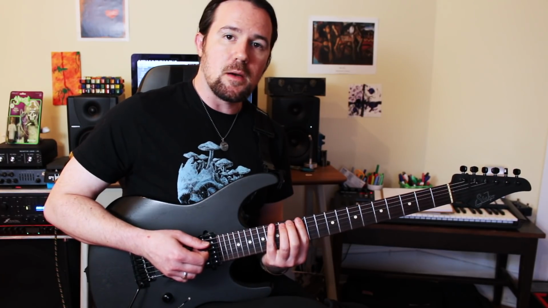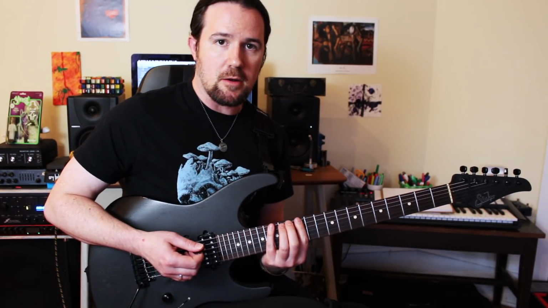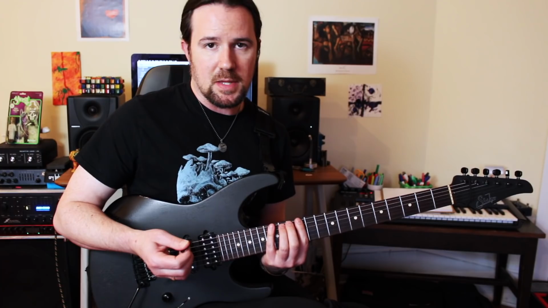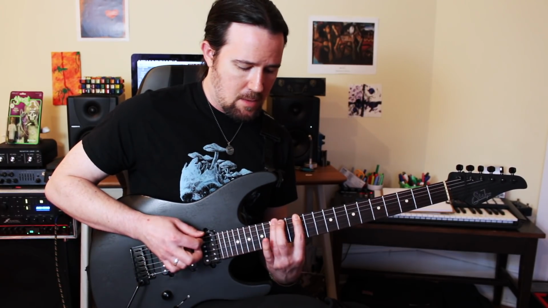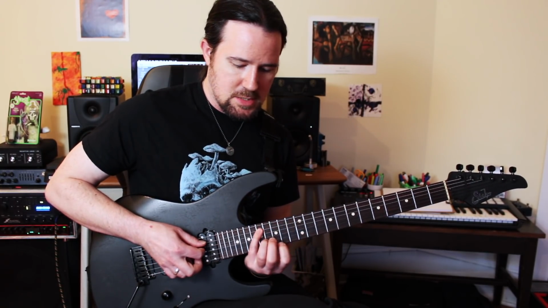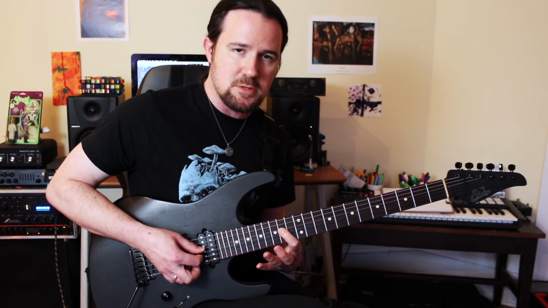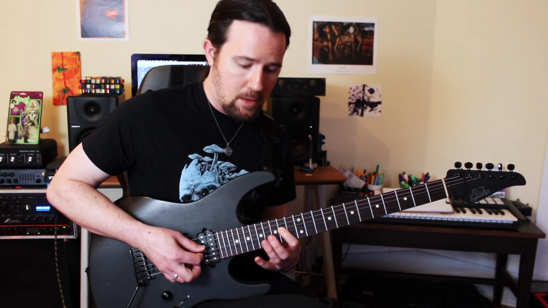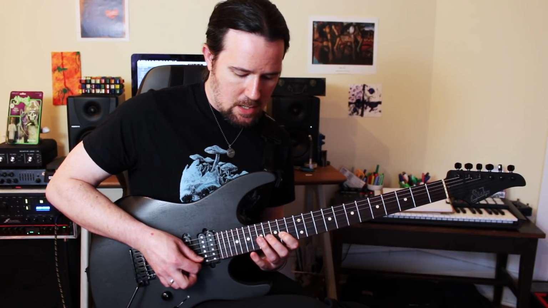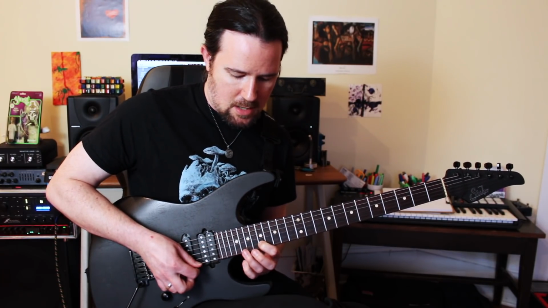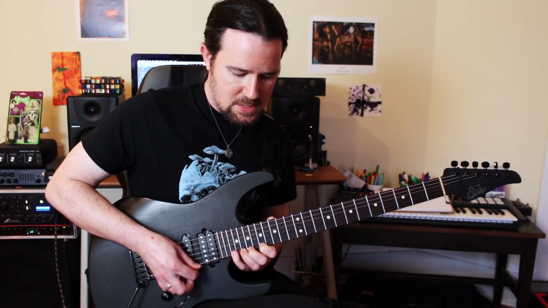Another really cool thing about the arrangement of notes in this pattern is that it enables you to do some economy picking through the scale. Down, up, down, up, down. Now just connect that last downstroke that you did onto the next string when you copy and paste the pattern.